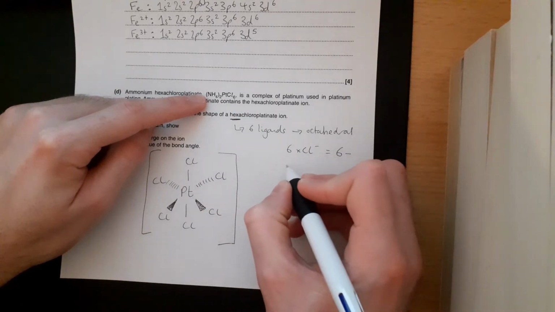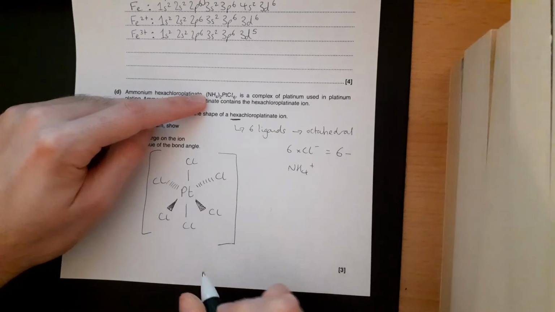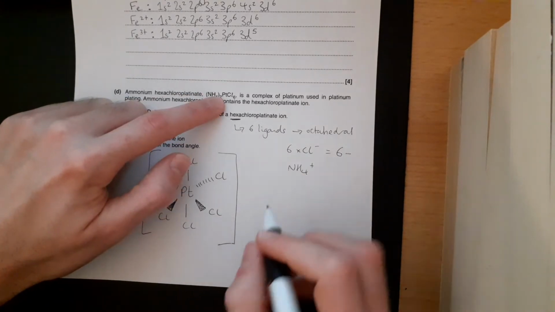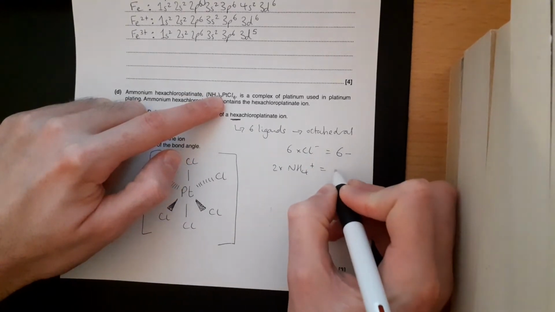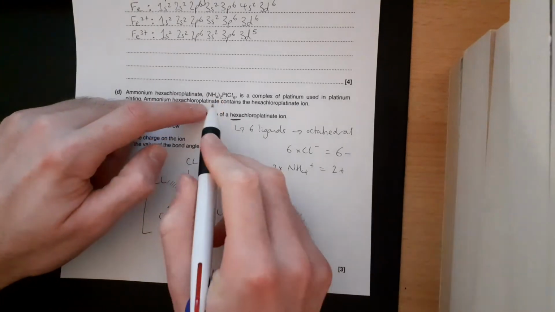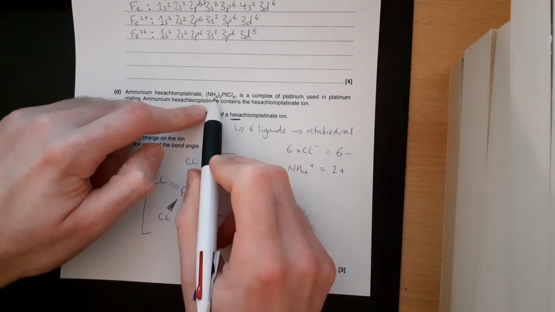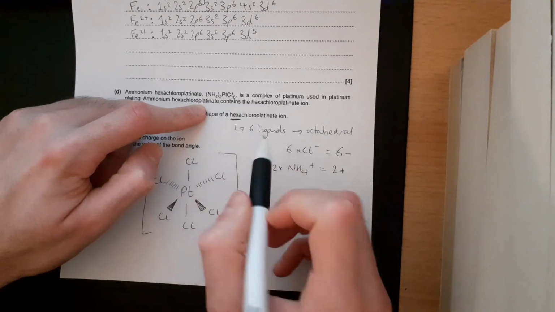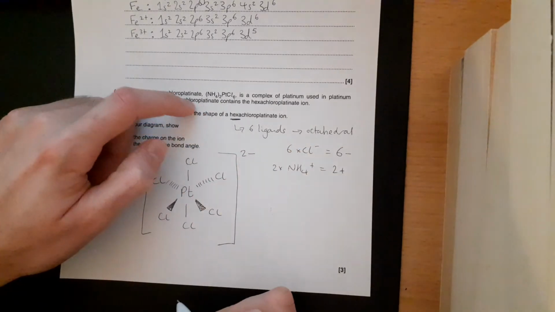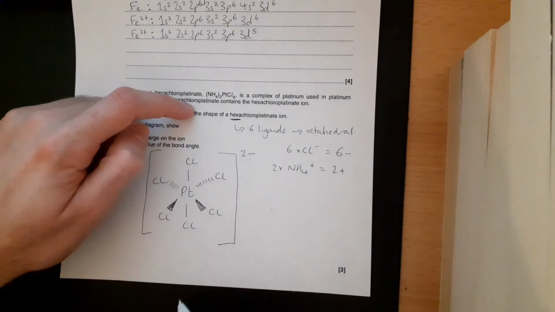We know that NH4 plus is the ion here. Okay, and if we've got 2 of those, that's going to be 2 plus charge. So if that's got a 2+ charge from those two, that means that this complex overall must have a charge of 2-. Okay, and that's why they're bonding together.